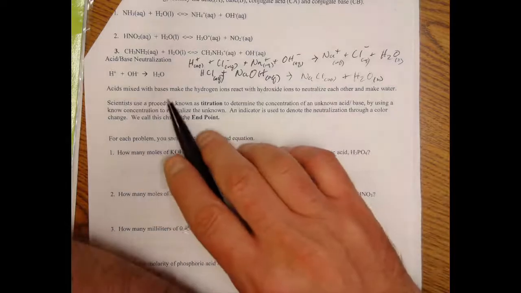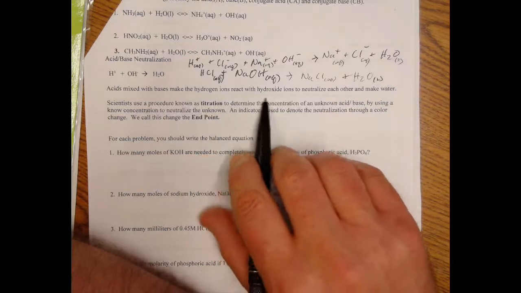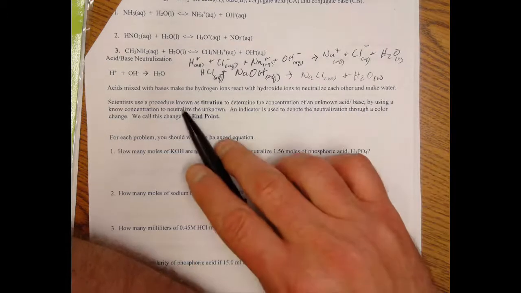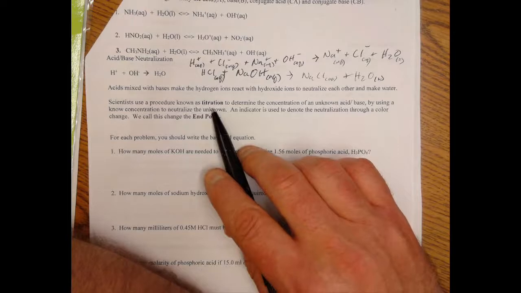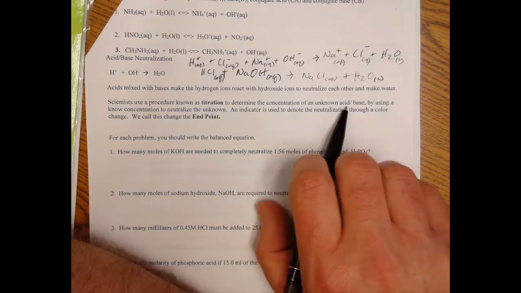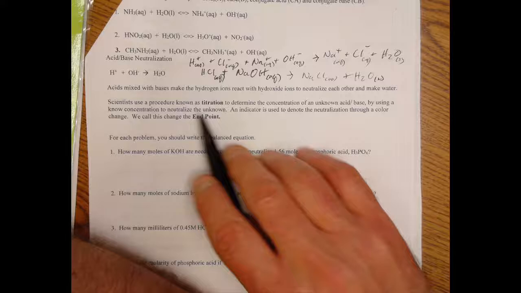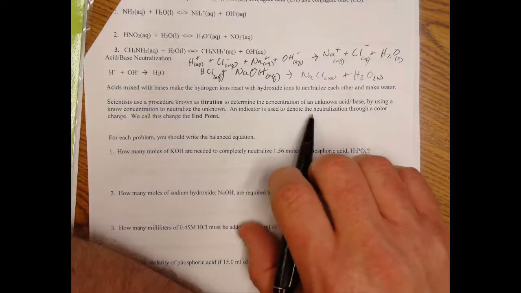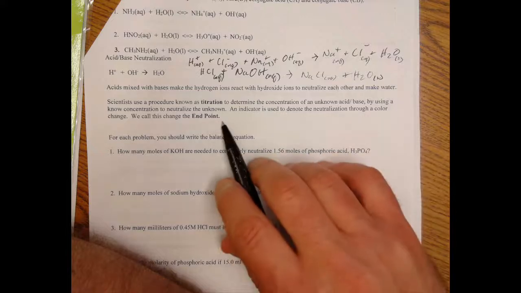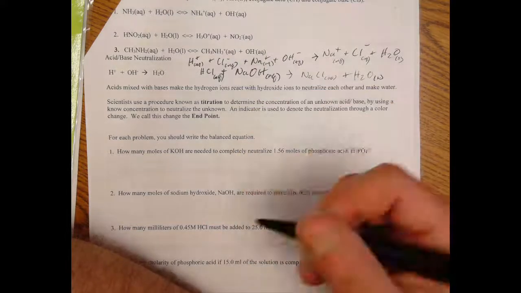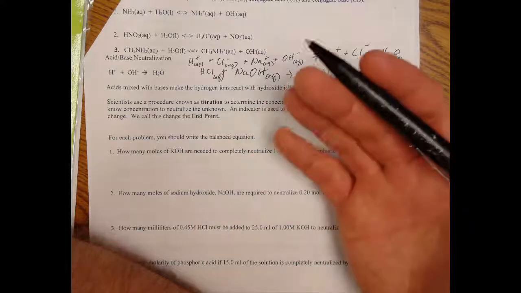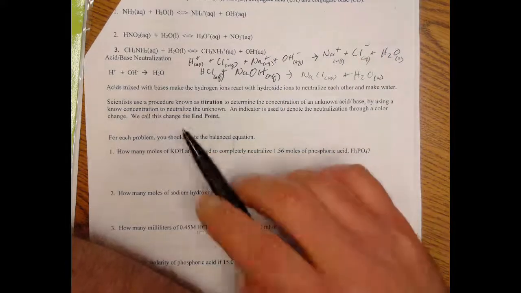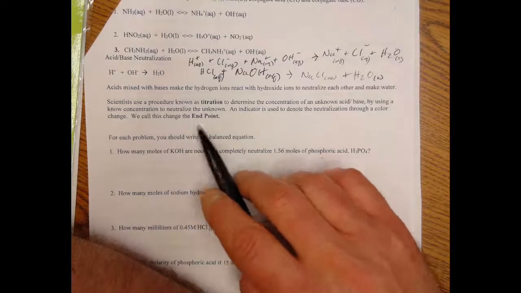So it says acids mixed with bases make the hydrogen ions react with hydroxide ions to neutralize each other to make water. Scientists use this procedure known as titration to determine the concentration of an unknown acid or base by using the known concentration of the other one to neutralize it. An indicator is used to denote the neutralization through a color change. We use an indicator called phenolphthalein. You guys used indicators using the cabbage juice and stuff like that. Whenever that neutralization occurs, when that color change that you're looking for happens, we call that the endpoint.